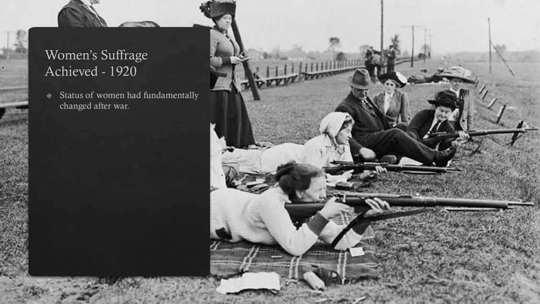In the 1920s, we see changing and relaxing style norms in women's clothing. We see women participating in things that would have been unheard of a generation before. So, for instance, just take a look at this 1915 picture where women are learning to shoot guns at a camp near Toronto.